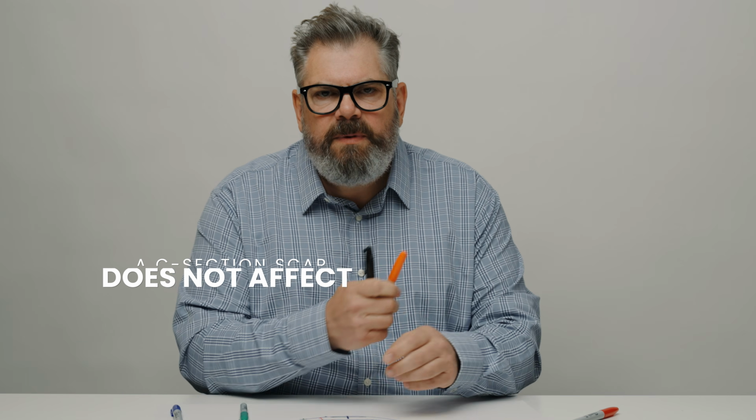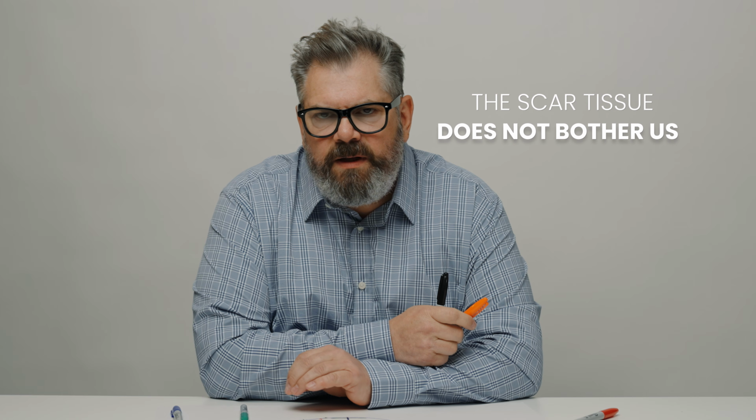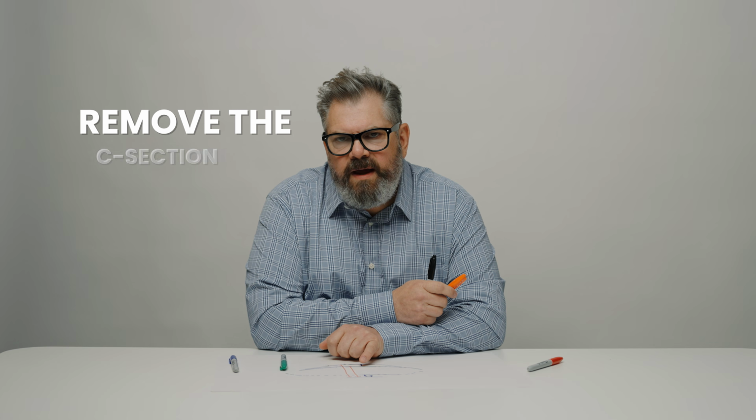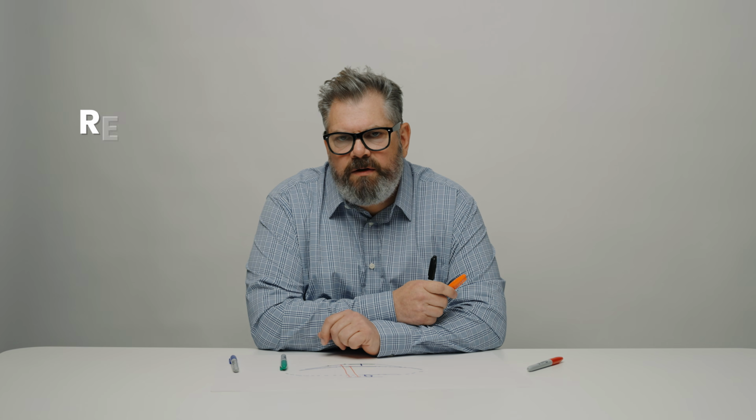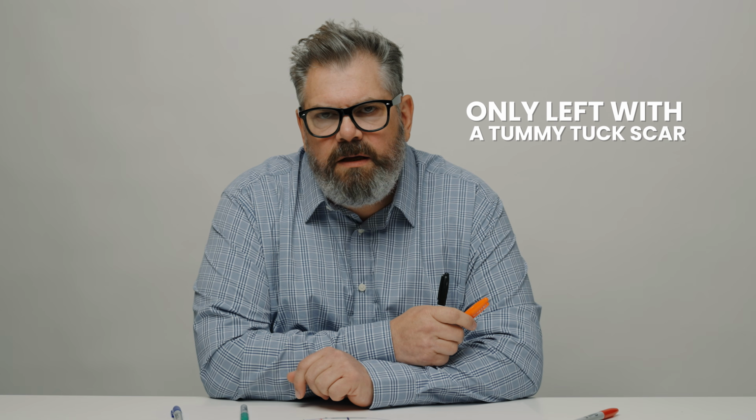It's very common because of the frequency with which C-sections are performed nowadays, and it really doesn't change very much about doing a tummy tuck. That internal scar tissue really doesn't bother us, and in most cases we can remove that C-section scar, so that scar is gone, and you're only left with a new tummy tuck scar.